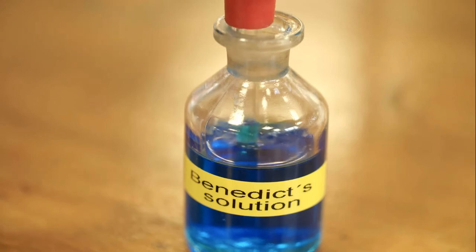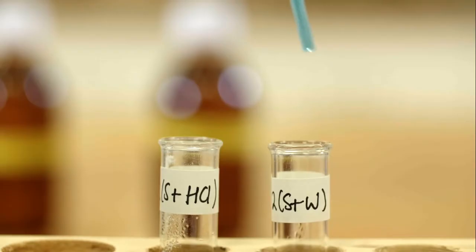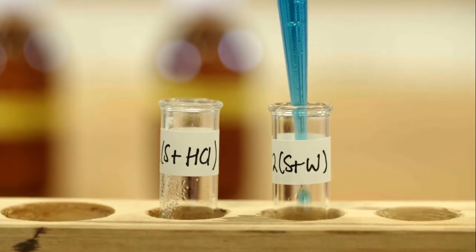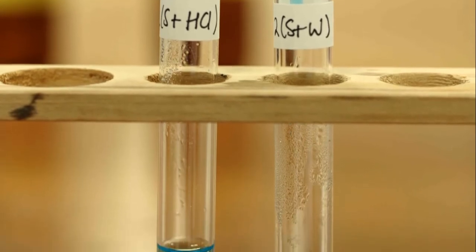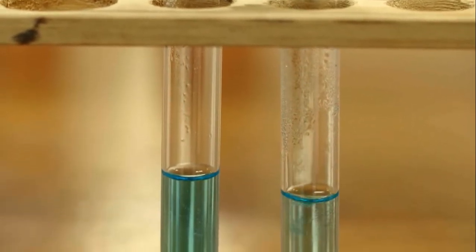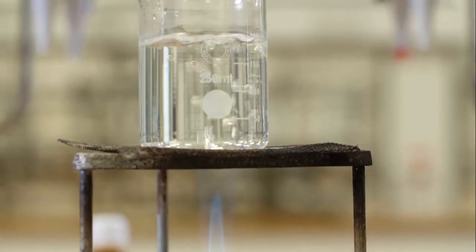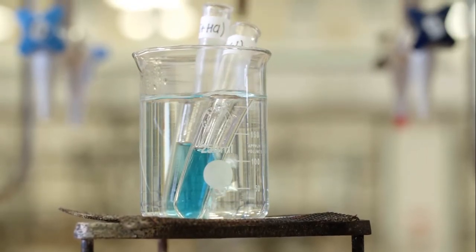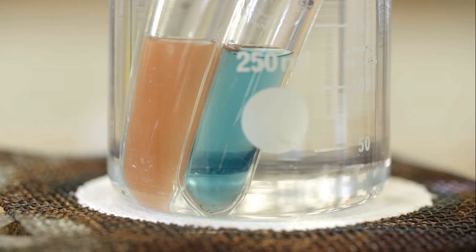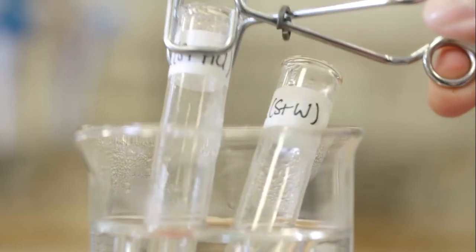To test for simple sugars, 20 to 25 drops of the blue Benedict solution is added to each of the test tubes. The test tubes are added to the boiling water bath, which can now be turned off. When any colour change occurs, the test tube should be removed using the test tube holder. The test tubes should not be left in the water bath.